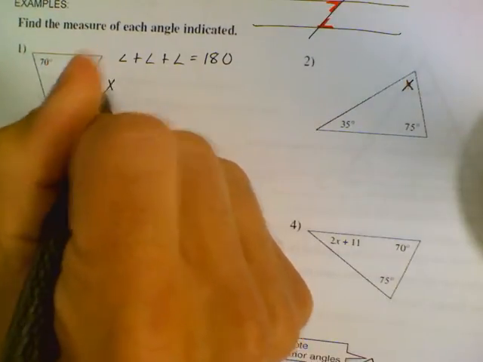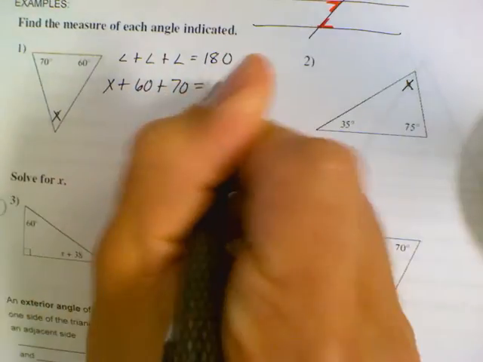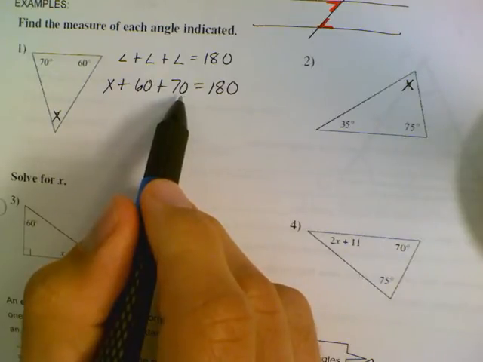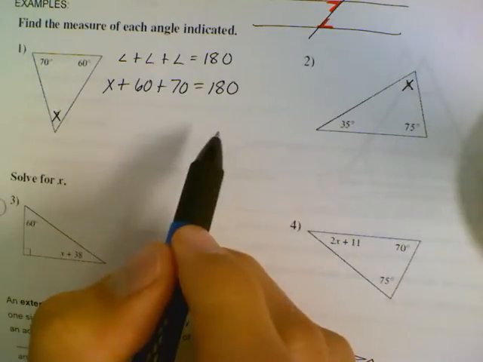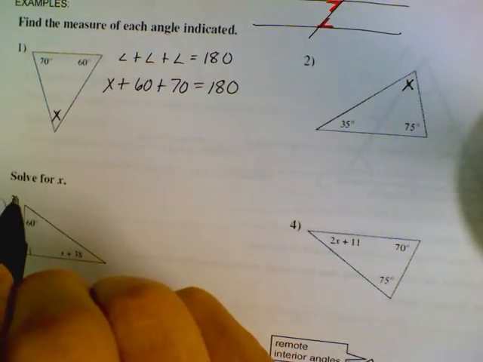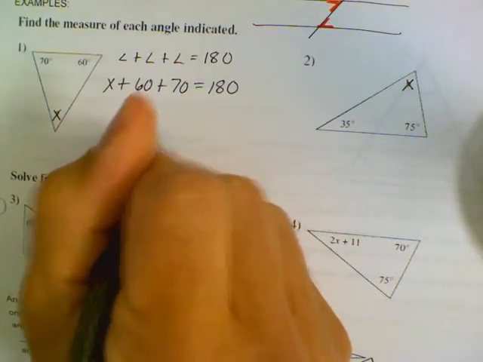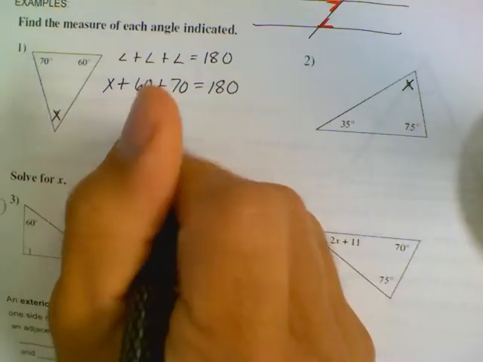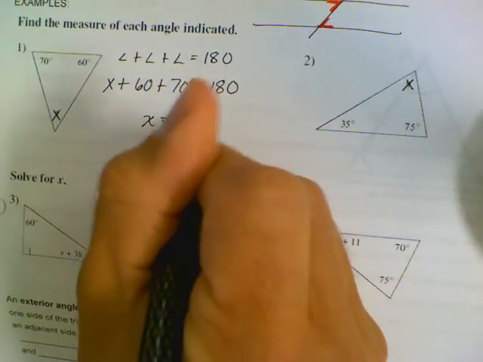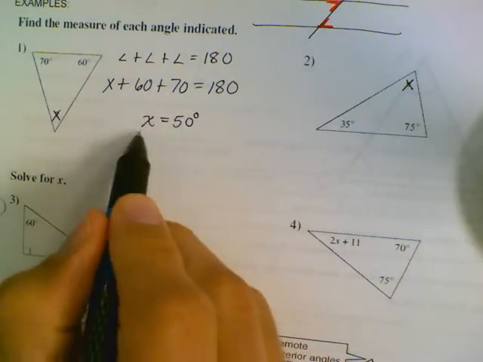Well, the 3 angles are X, 60, and 70. 60 and 70 make 130, right? So if I subtract them to the other side, then I'll get X equals 50 degrees. Am I saying that right? This is 130. Yeah. Subtract, you get 50.